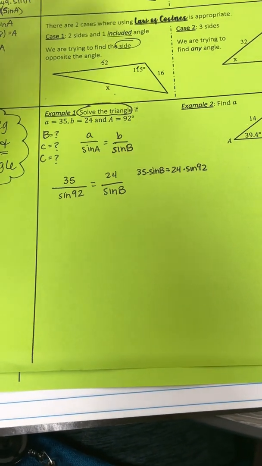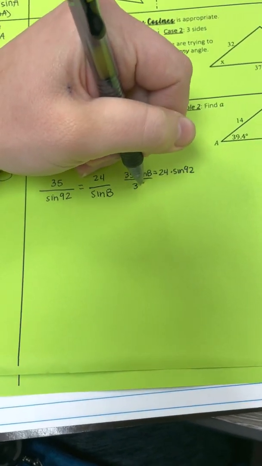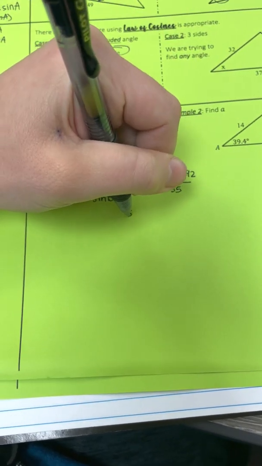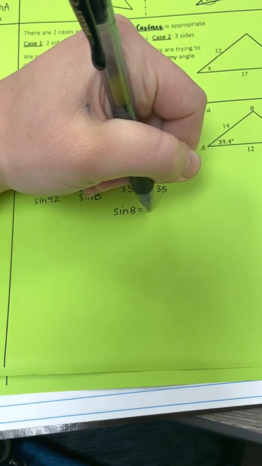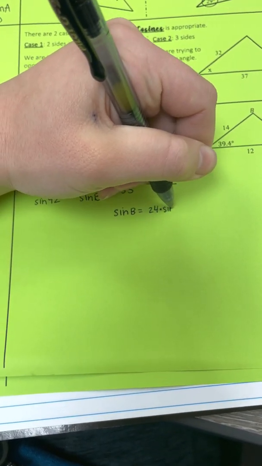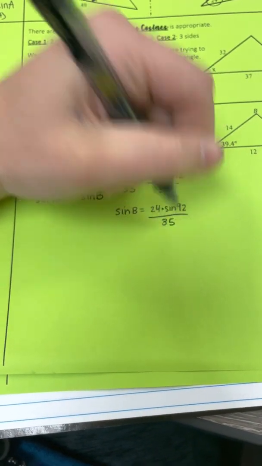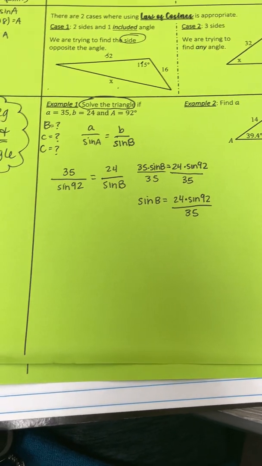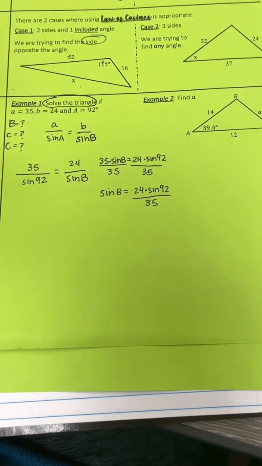Once we do that, you can divide this side by 35. So really we have sine of B is equal to 24 times the sine of 92 all over 35. Then you can multiply it out and get decimals and go from there, or you can plug it into the calculator all at once.